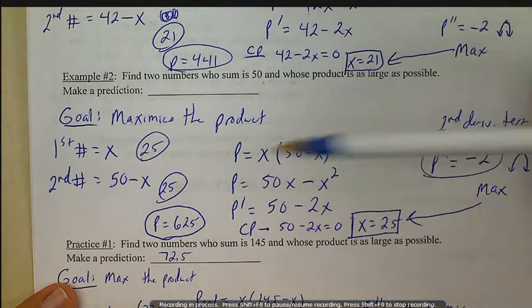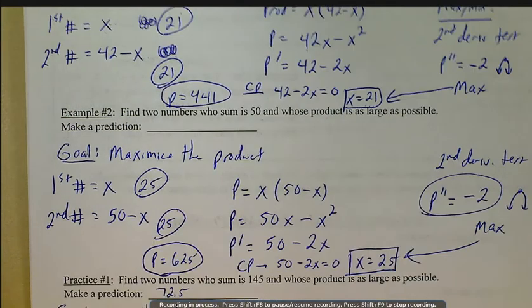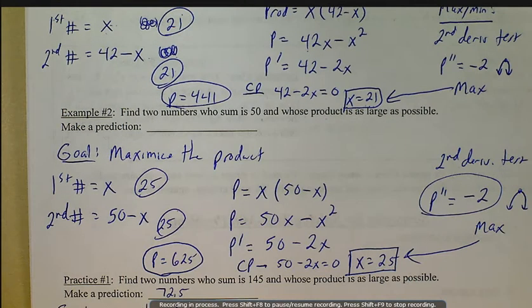Alright, please press pause now and try the next practice example on your own, then push play to go over it. Okay, here's the answer to the practice problem.